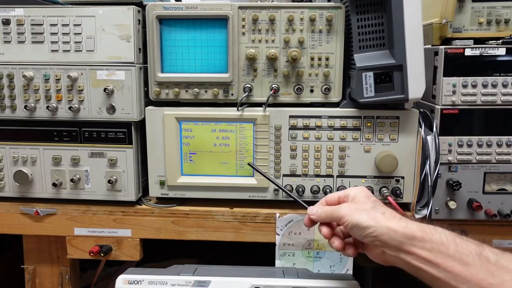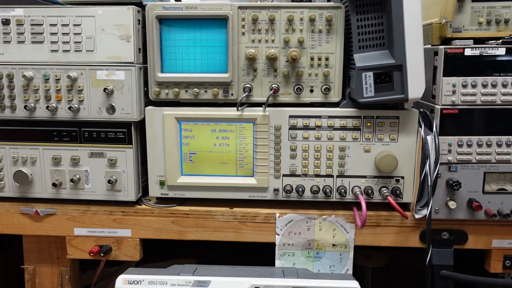And we're looking at about a 0.67, call it 0.7% THD. Now I'm going to dial this back down again. By the way, if you're looking at the meter, when you feed signal in, you can't get a good DC reading. So now I'm going to dial this away till the distortion is just about gone.